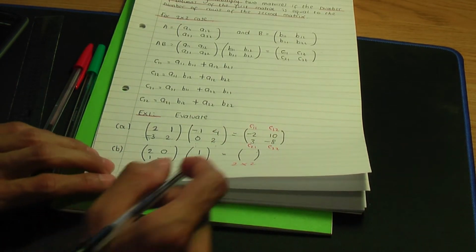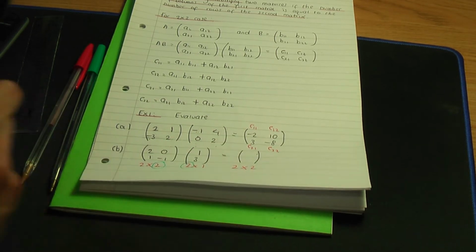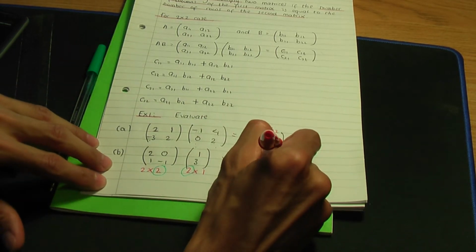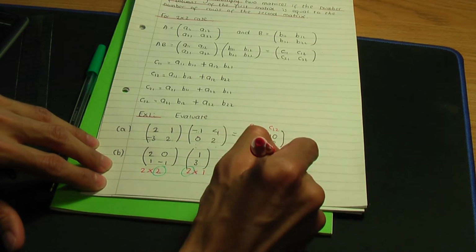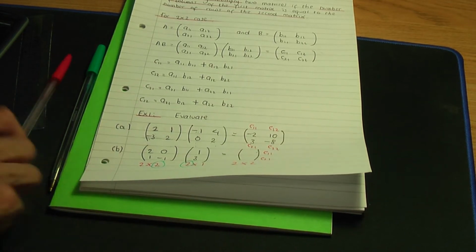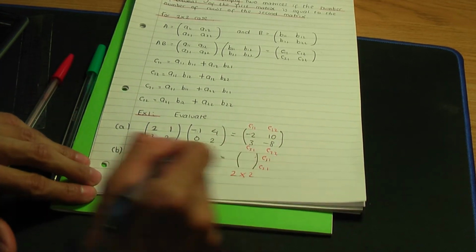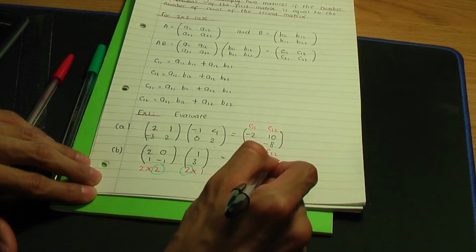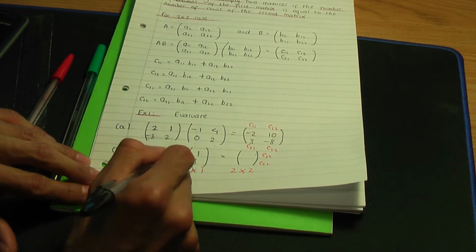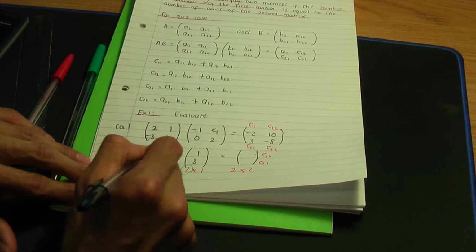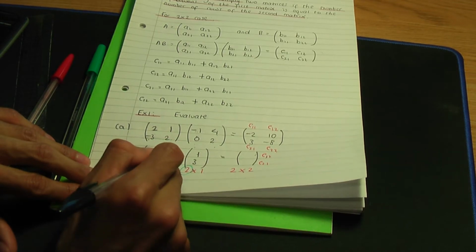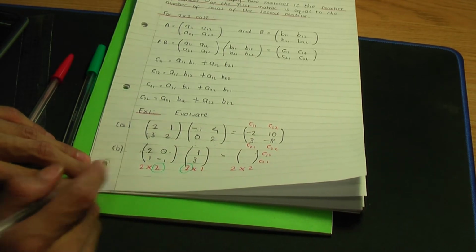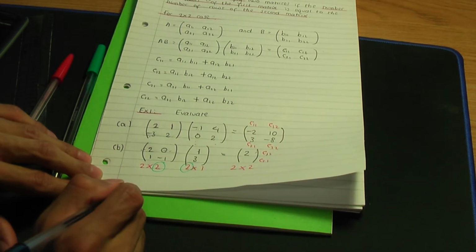So let's calculate these elements. First element is C11. Second element is C21. The first number refers to the row number, the second number to the column number. So row 1, column 1: 2 times 1 is 2, plus 0 times 3 is 0, so the answer is 2.